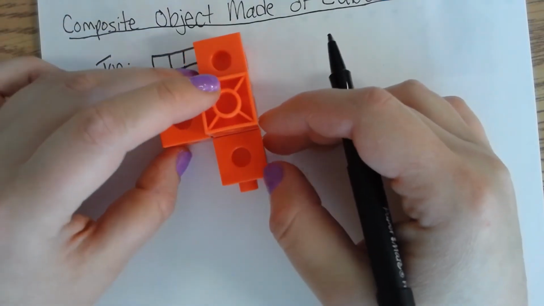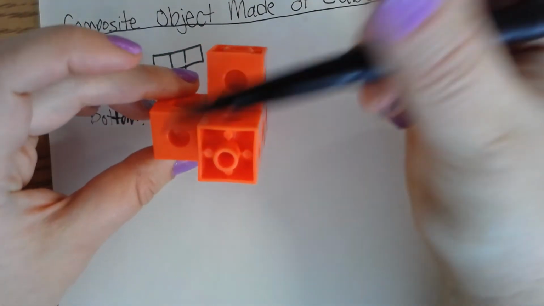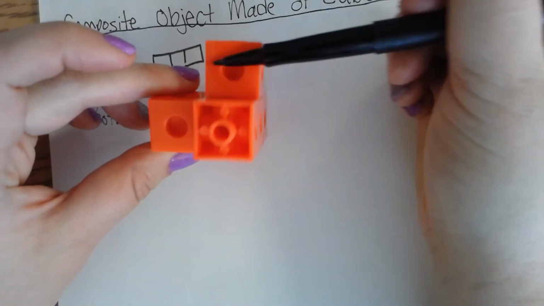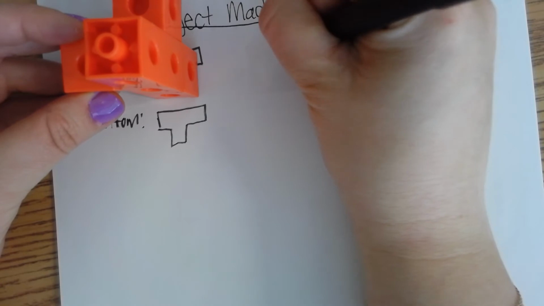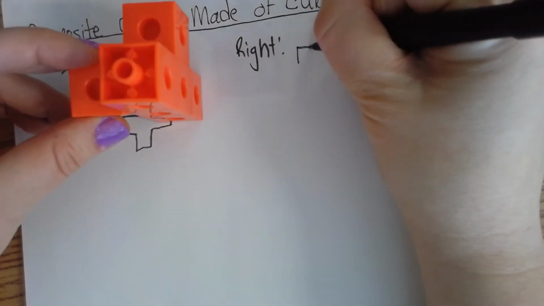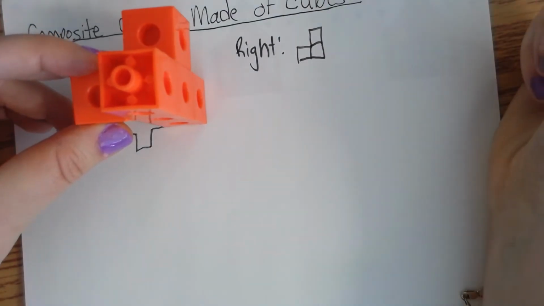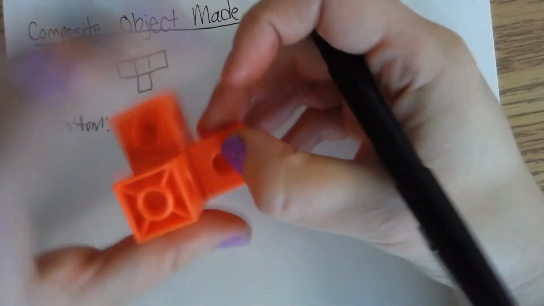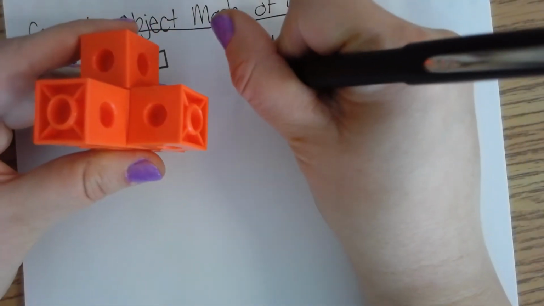If I'm going to look at the right side, it is 1, 2, 3 blocks, and as you can tell, it is not level, so I'm going to have to indicate that in my drawing. So for my right, my drawing is going to look a little something like this, and once again I'm going to draw the lines to indicate that it is not level. Similarly, my left is going to look very much like my right, except it is the opposite direction.